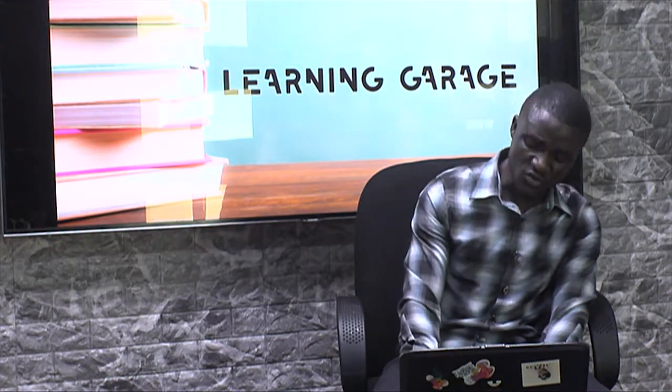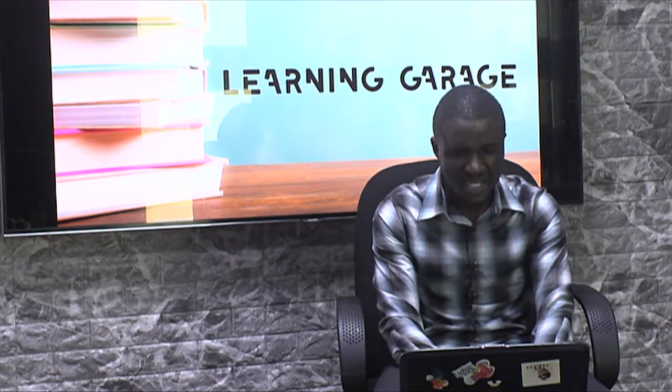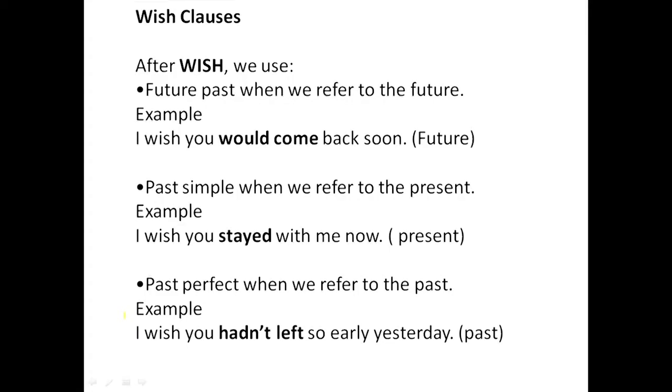Something close to that, of course, will be the wish clause. Quickly, let's proceed. When using wish, I wish, whatever. So, what tenses to use with wish? Now, if we are talking about the future, when we use the word wish, W-I-S-H, and we want to refer to the future, something to happen anytime after now, we use the future past, the would aspect. Would.